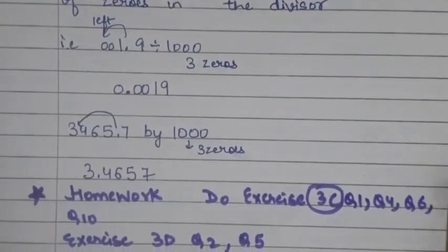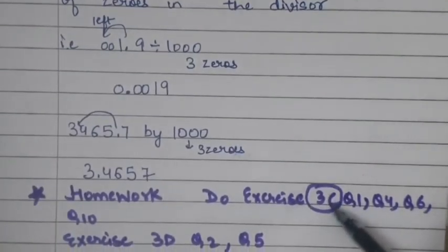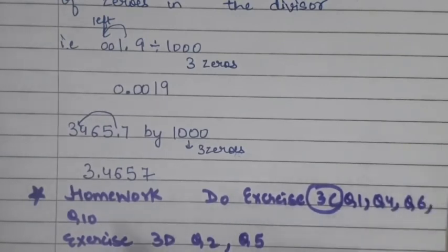Now children, some homework I am giving you. You have to do the exercise 3C, only these questions, that is 1, 4, 6 and 10. And then you have to do exercise 3D, only question 2 and 5.